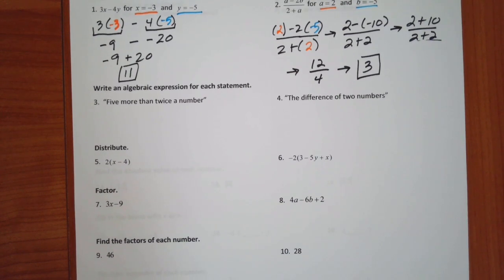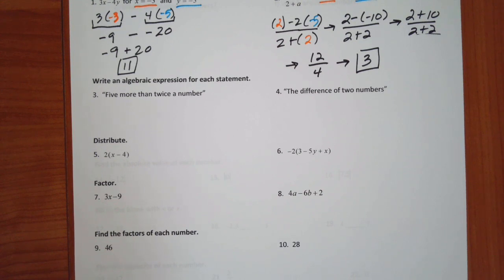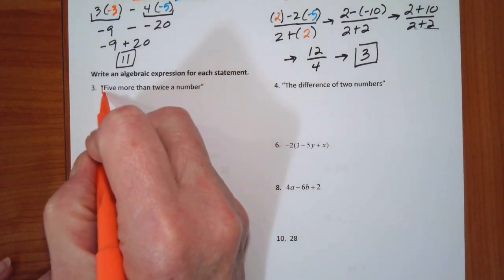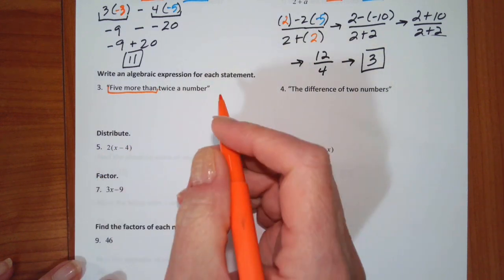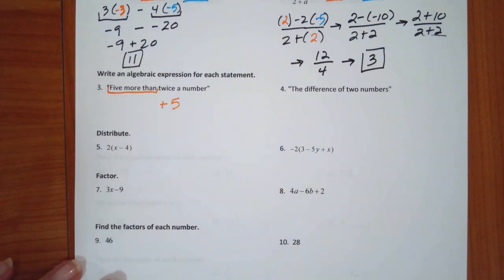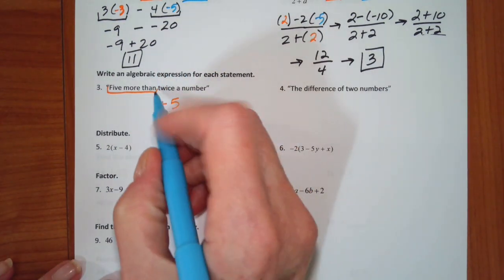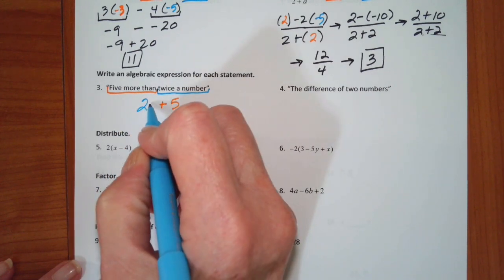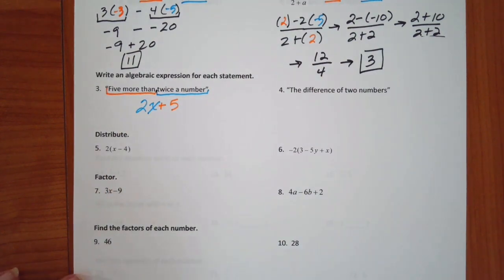Okay, if I want to translate from a statement to an algebraic expression, I can do that. But what I need to do is pay particular attention to what the words mean and the order. So if I start out with 5 more than something, that means I'm going to add 5 to something. And if I have twice a number, that's going to be 2x or 2n or whatever.